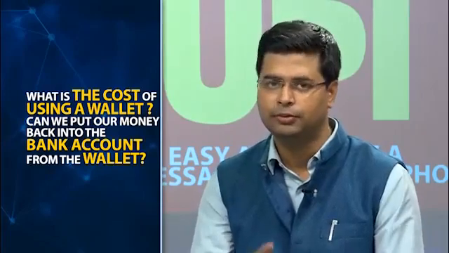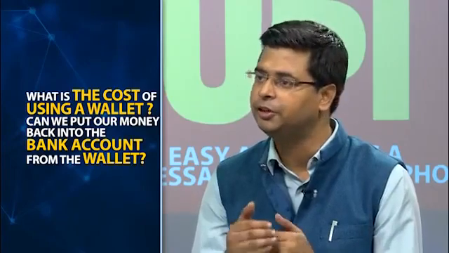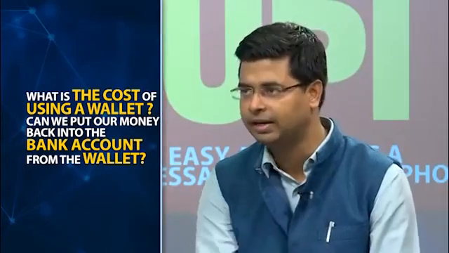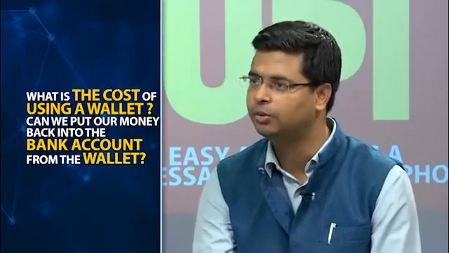Puneet, what is the cost of using a wallet, and can we put our money back into the bank account from our wallets? For the first question, there is no cost of using a wallet, and we have to distinguish two operations of a wallet. One is where I use the wallet to do an individual to individual transfer. For example, if you have a wallet of the same bank or same private company, I can do a transfer without any charge. The other transaction is transferring the existing money in my wallet to my bank account, because generally a wallet is linked to a bank account.